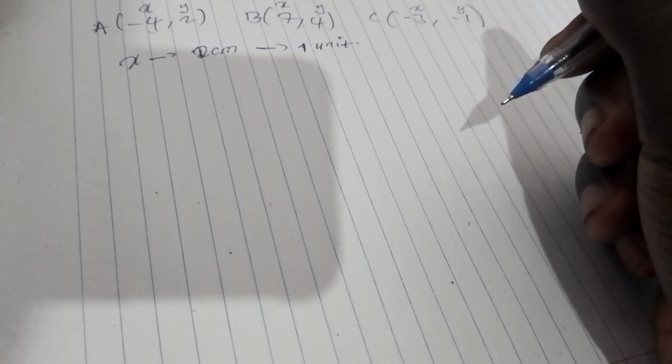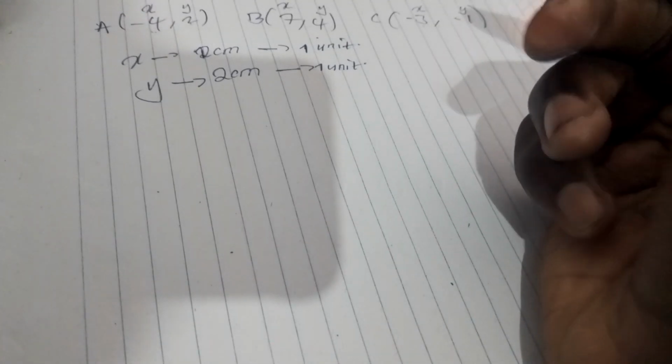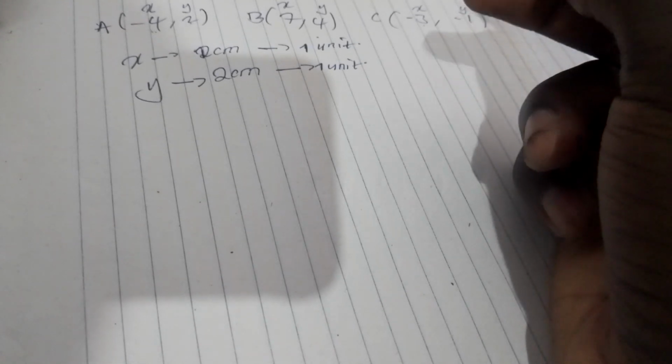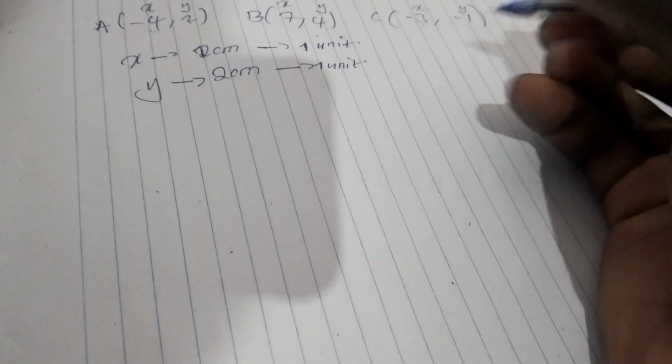What about the Y-axis? Which one is the highest now? I've got 2 here, 4, which means 4 is the highest. So if we also maintain the same scale, 2 centimeters representing 1 unit, it's one and the same, and it plays through both negative and positive. Can we draw it roughly here?